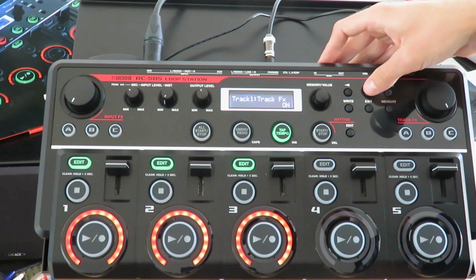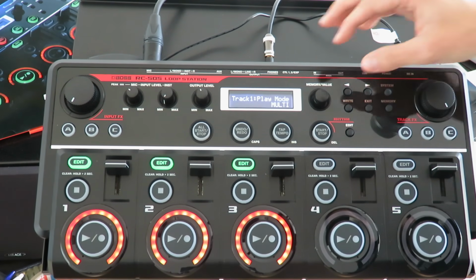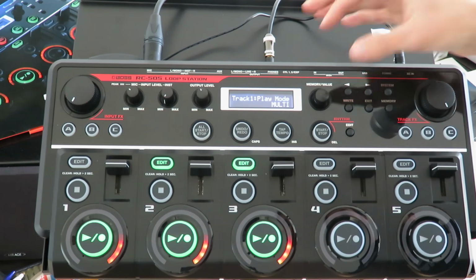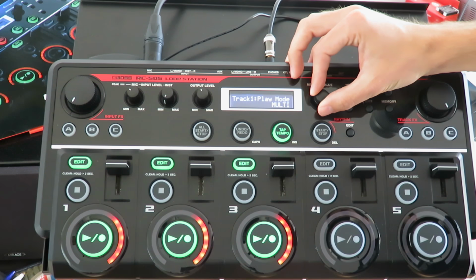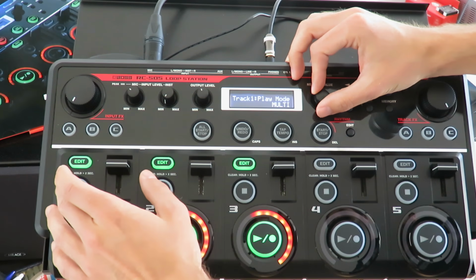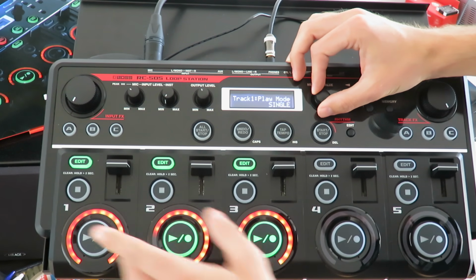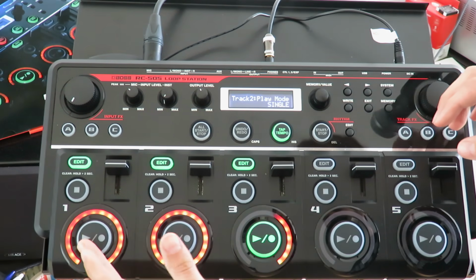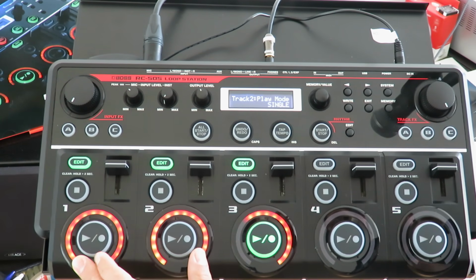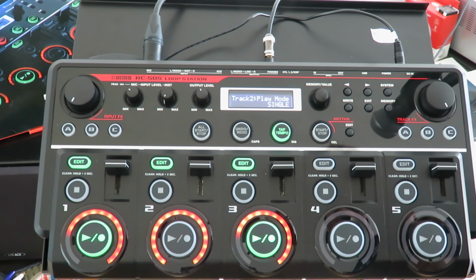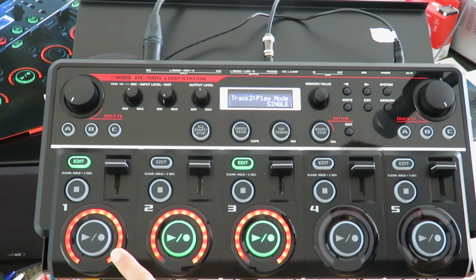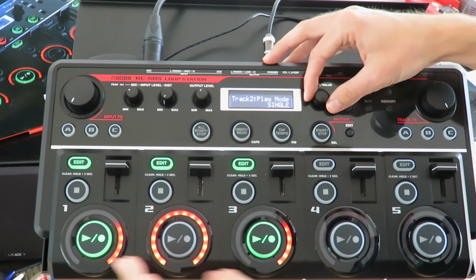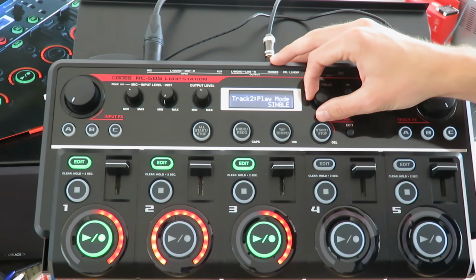Good. Next up, we have play mode, multi. So if I have multiple tracks going, and I set this one to single, I have to stop it again. And I set track 2 to single as well. Then only one of those two tracks can play at a time. So if I hit this one, the other one immediately stops. For all the tracks that are in single mode, only one can play at a time.